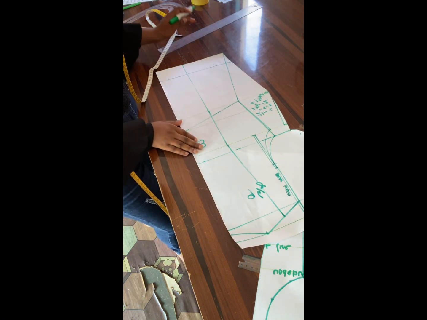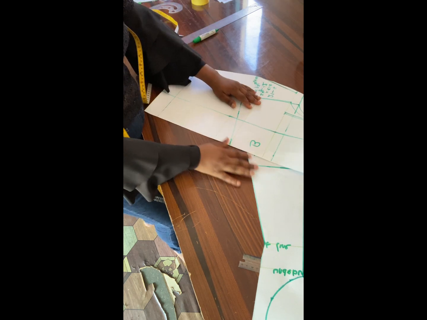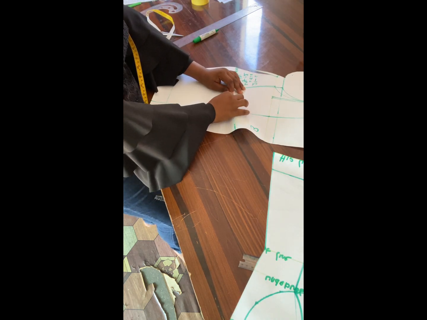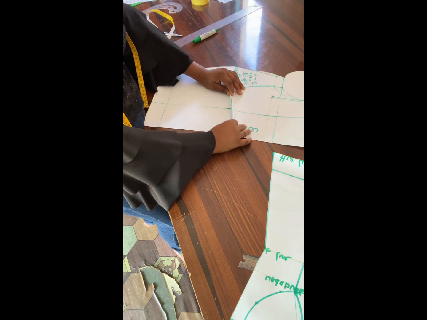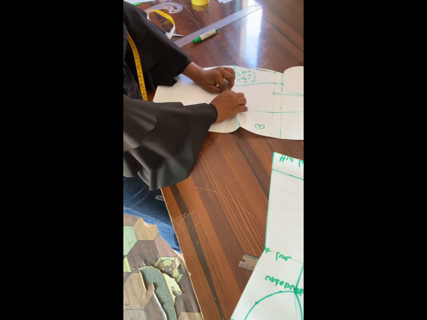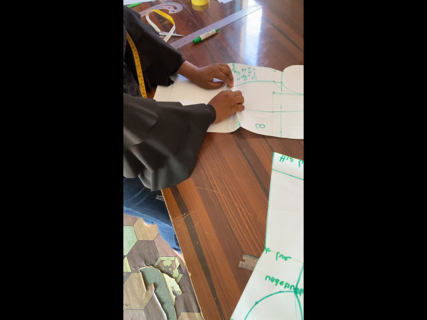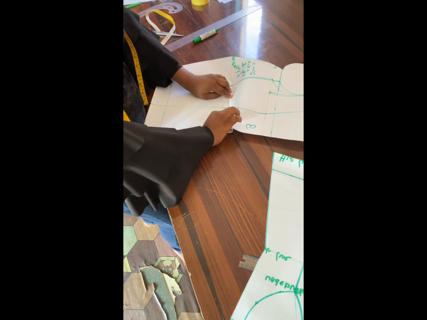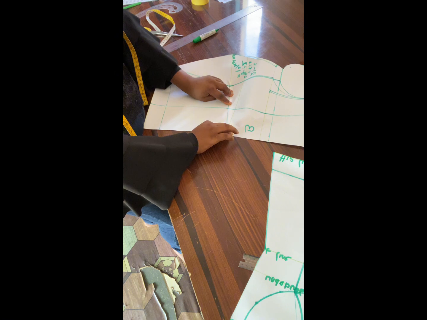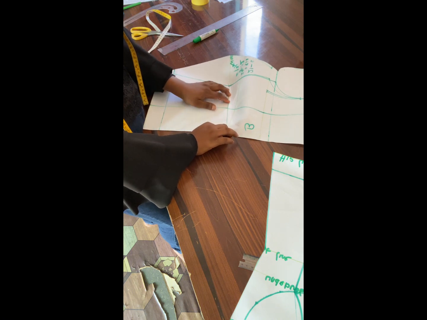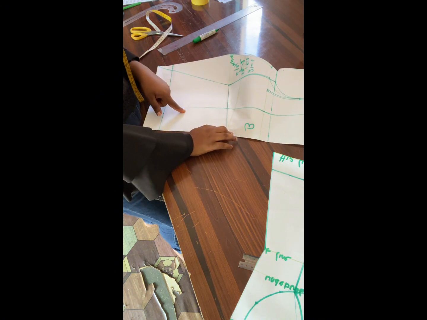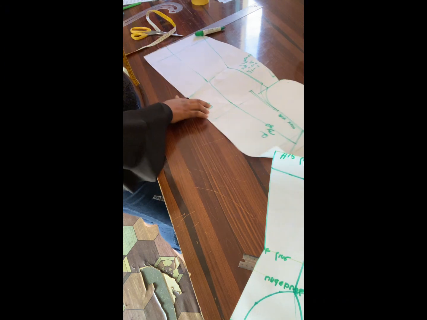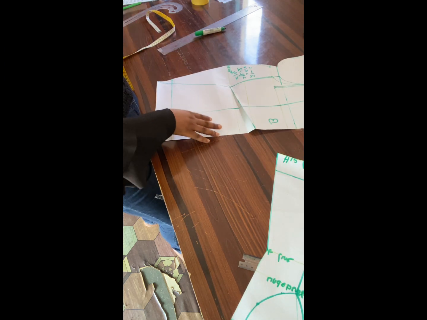So as it is, I'm going to fold to see if it aligns with the actual waist. I'll fold it in. Yeah, it's aligned, as you can see. So we are good to go. So I'm going to cut it now.